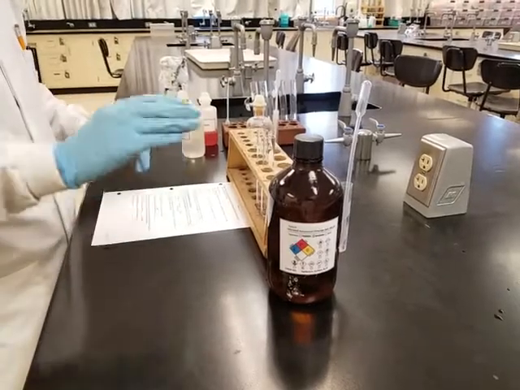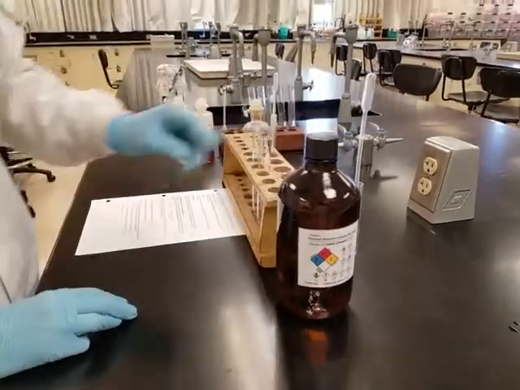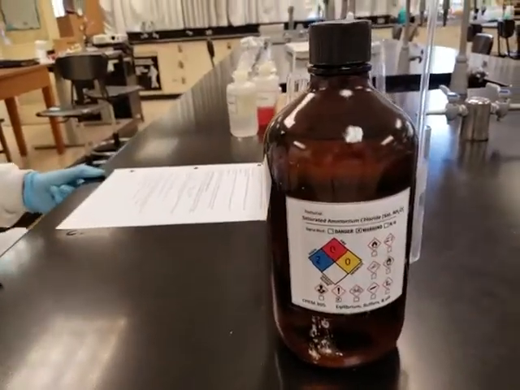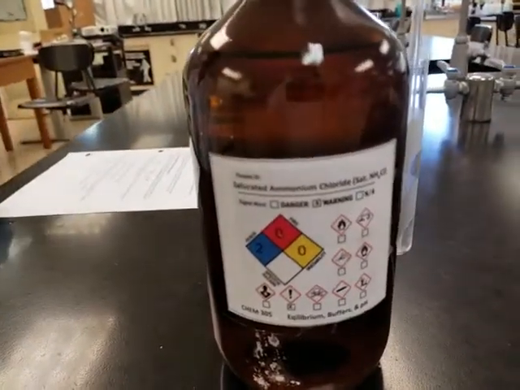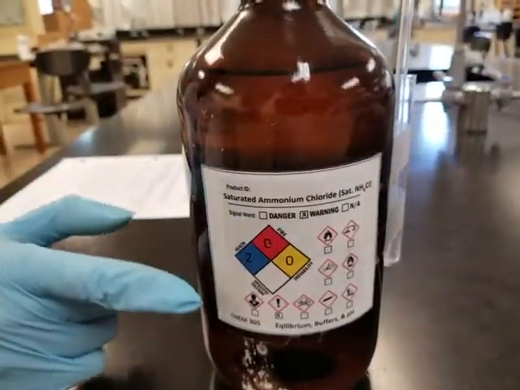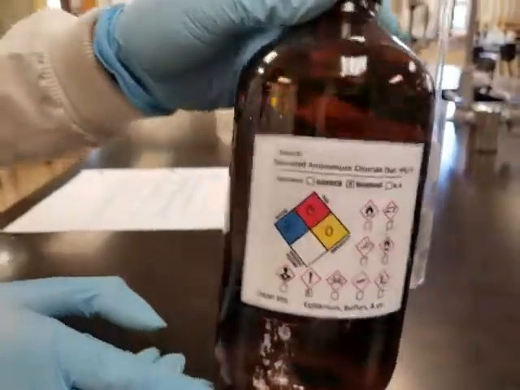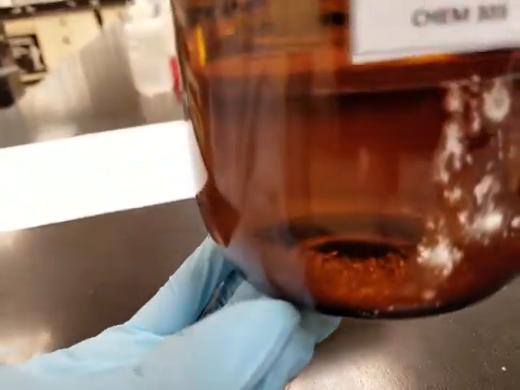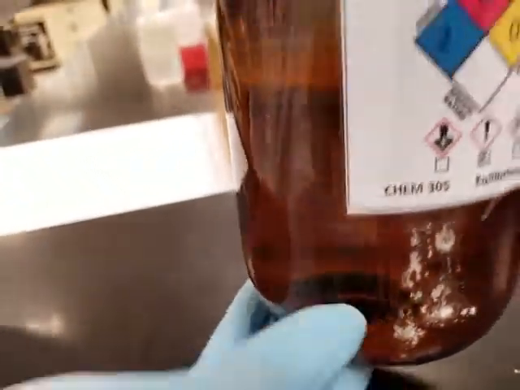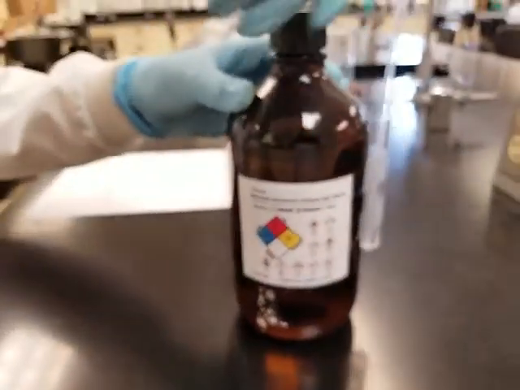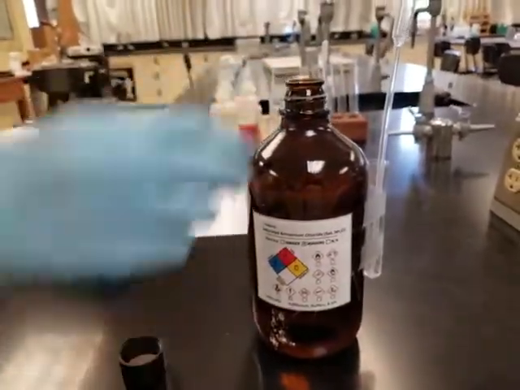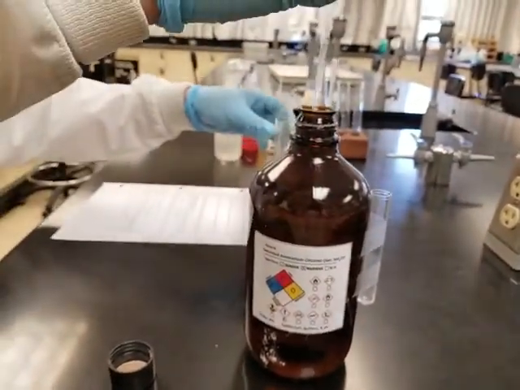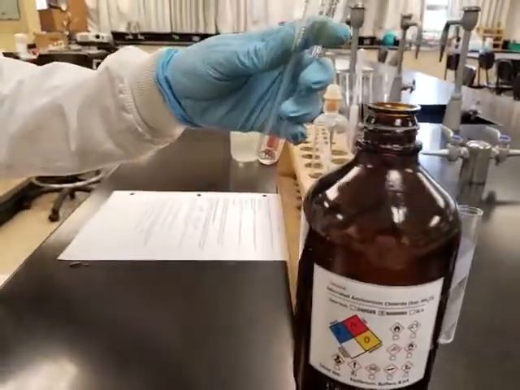E. And this is the first part, which is part A, the saturated ammonium chloride solution experiment. Over here we have saturated ammonium chloride. On the bottom, I'm not sure if you can see it, but there are solid crystals that will never dissolve because this is already a saturated solution. They're going to stay there pretty much forever at the same temperature. And the lab instructions are asking us to half fill the test tube.